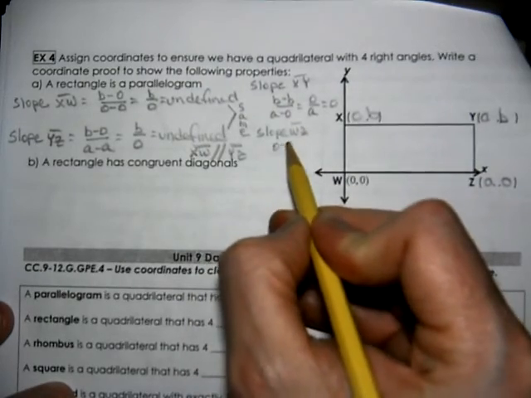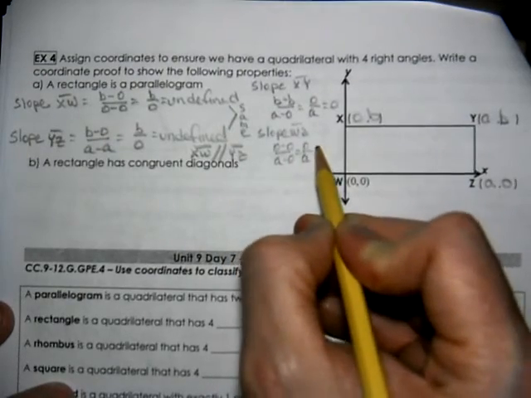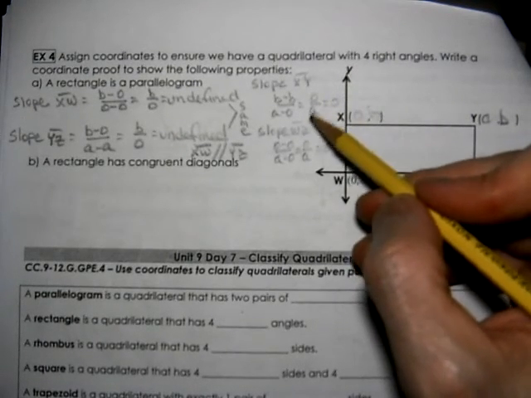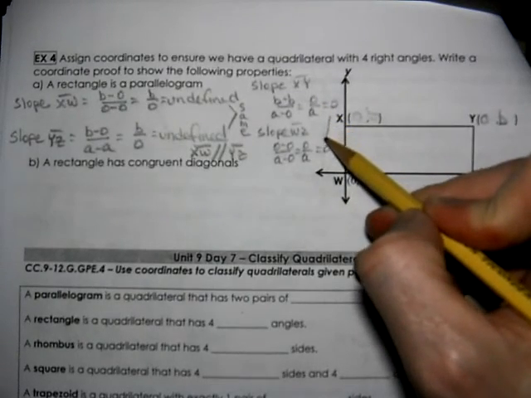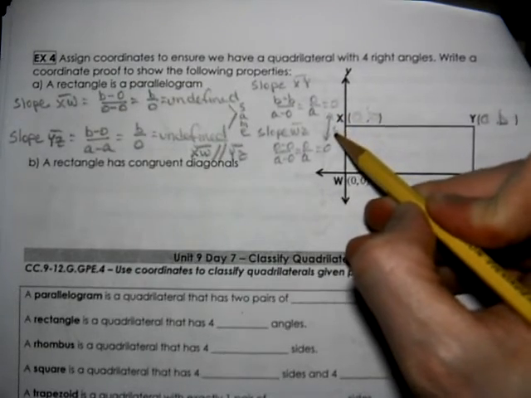We get 0 minus 0 over a minus 0. Again, we're getting a slope of 0. As long as the numerator is 0, we know that the fraction is 0, just as long as the denominator is not 0. That would mean undefined. These are the same.